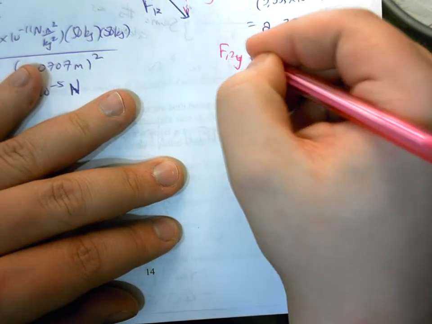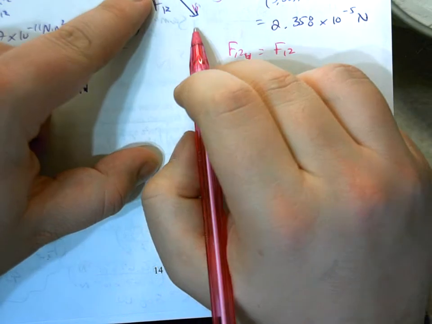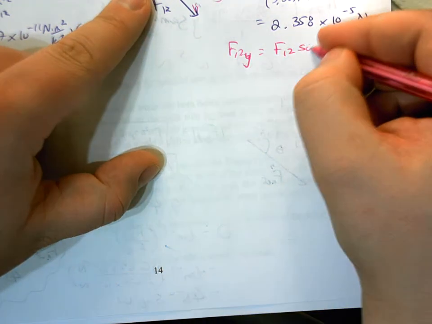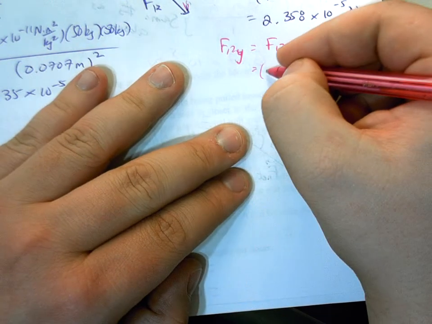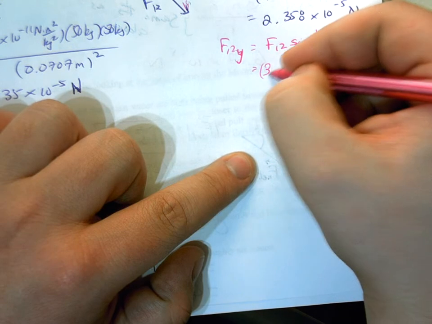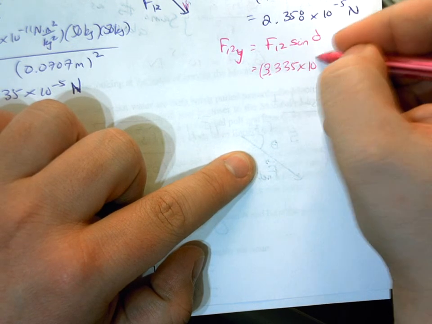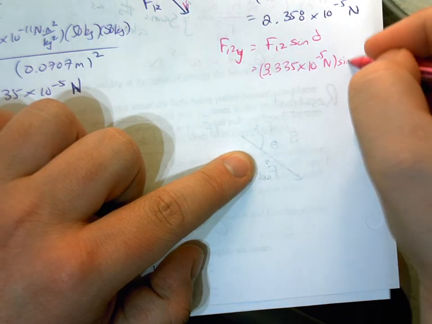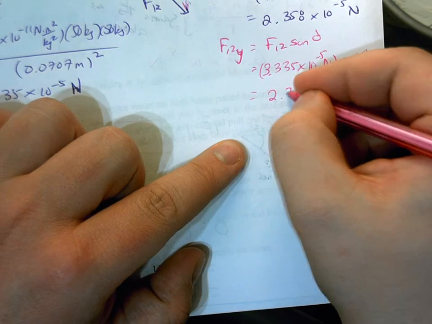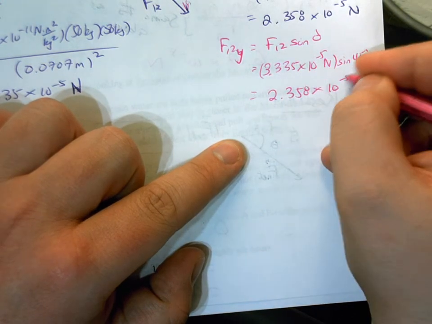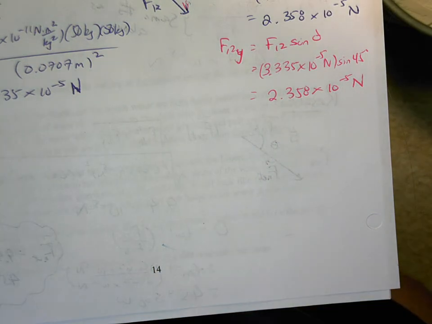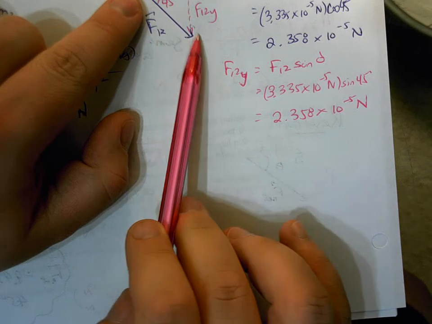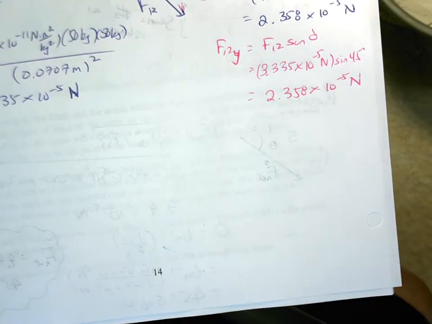And then F12y, same idea. We're going to take the magnitude of that force along this line here. We're going to multiply it by sine of the angle. Sorry, this is my opposite, so we're going to need sine. So we got 3.335 times 10 to the minus 5 newtons times sine of 45 degrees, which is going to give me 2.358 times 10 to the minus 5 newtons. So with that said, I've now broken this up into an X and Y component. We've called south positive. This component's going south. We're going to leave that as a positive.